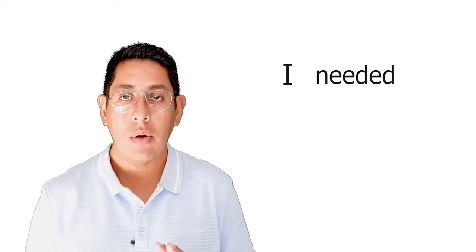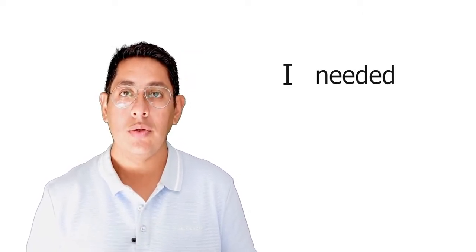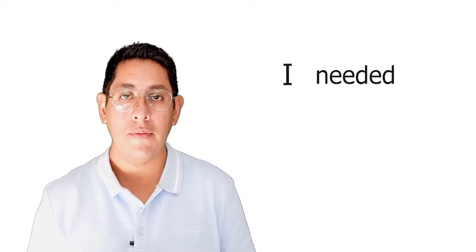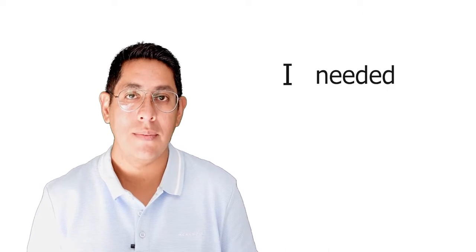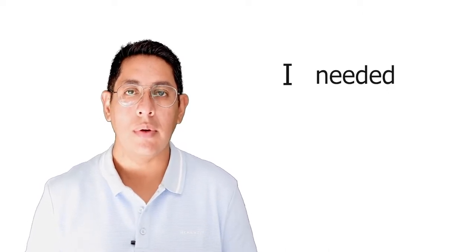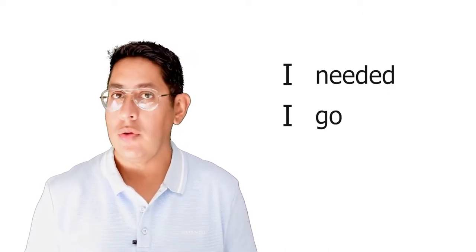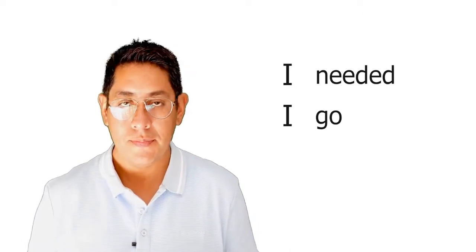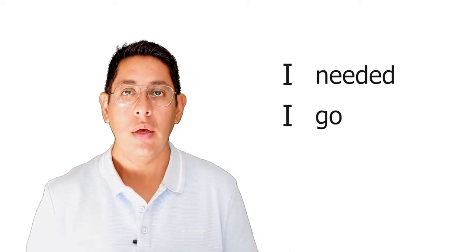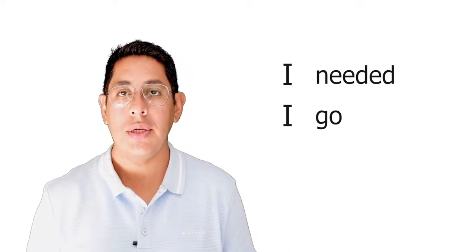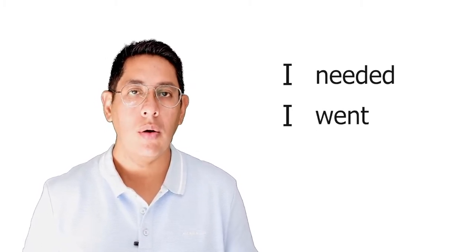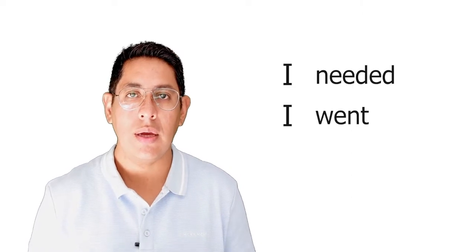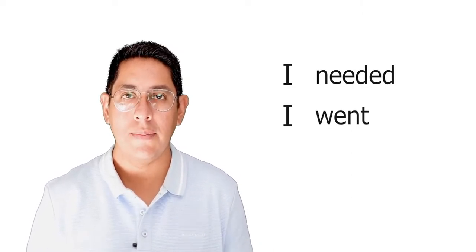Irregular verbs are a little more complex because you need to memorize the verb in the past form or in the past tense. For example, we have the verb go. You don't say in past goeth. No, we don't use it in this form. We use the past tense of go, which is went. For example, I went home last night. Yo fui a casa. I went home last night.